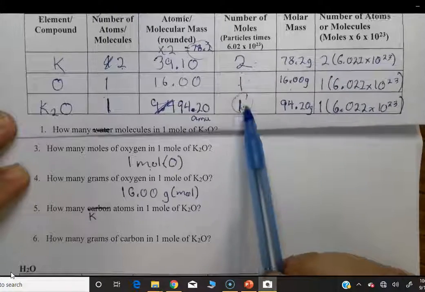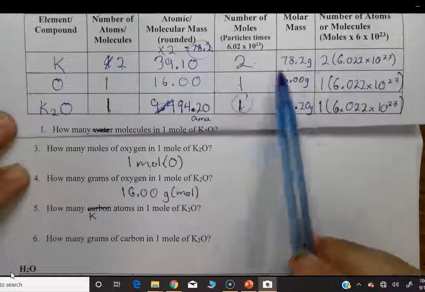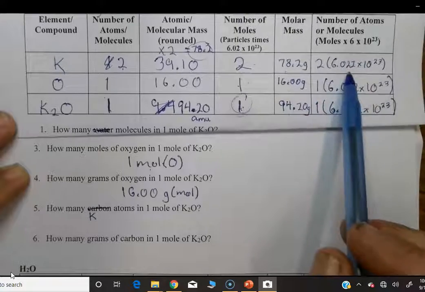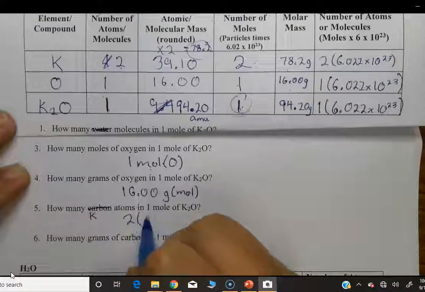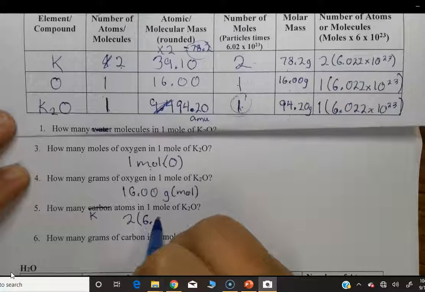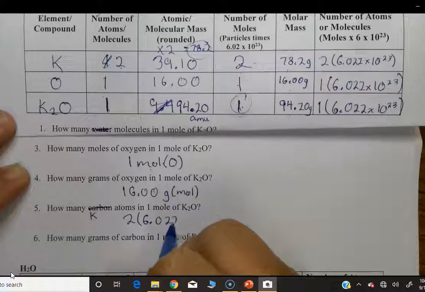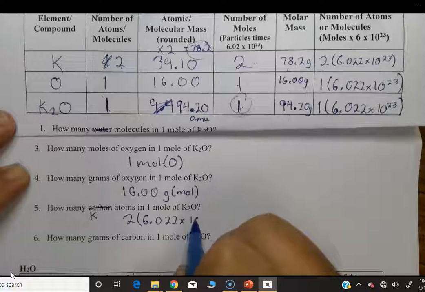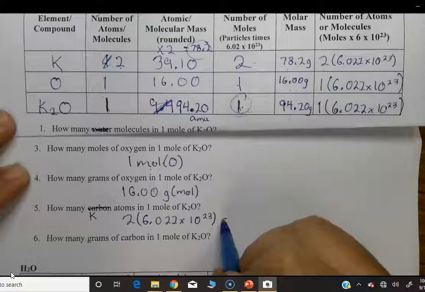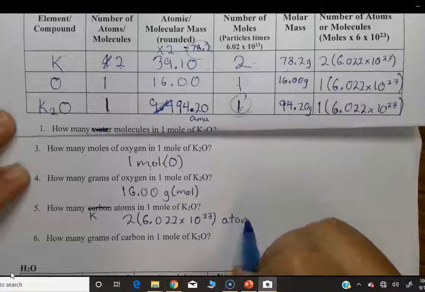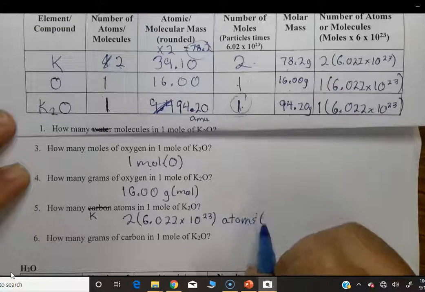So that means we have 2 moles of potassium, and the number of atoms is 2 times Avogadro's number. So the answer is 2. You don't have to do the math on it. Just show that you understand the concept by writing it like this: 2 times 6.022 times 10 to the 23rd atoms of K, of potassium.